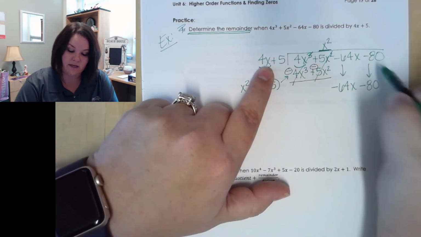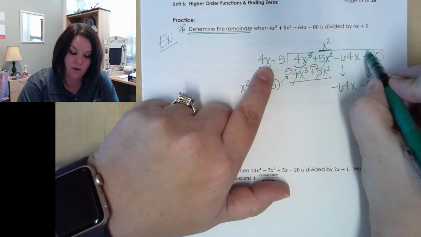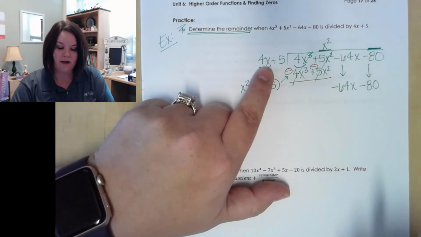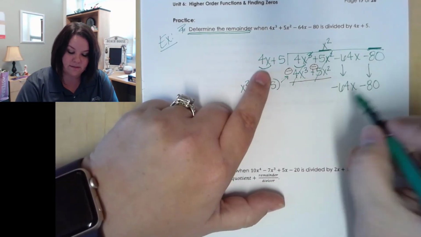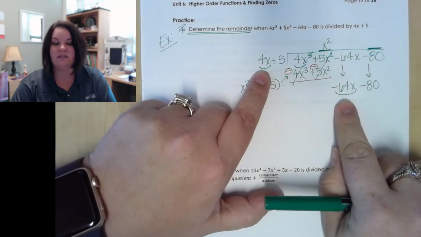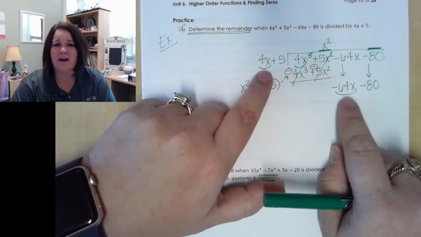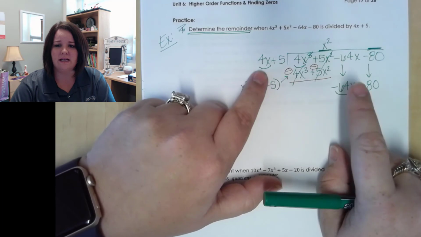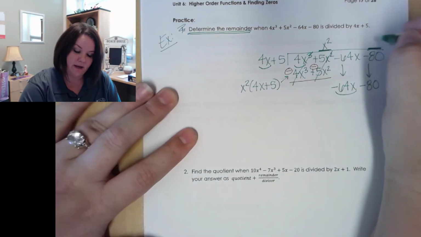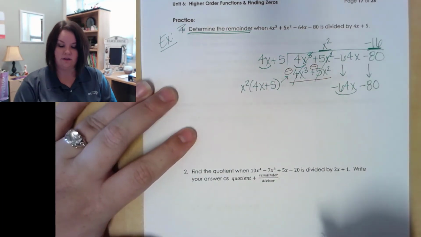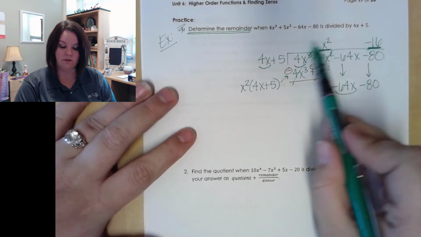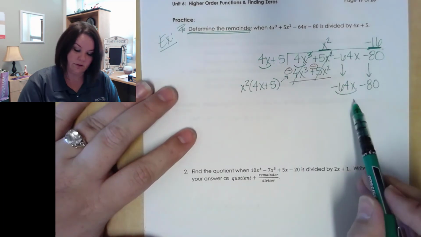So now my next number, because I'm using this negative 80, is going to go above it. What do I need to multiply my 4x by to get negative 64x? Well, they both already have the x's, so to go from 4 to negative 64, I need to multiply by a negative 16. So I'm going to take that negative 16, multiply it by my divisor, and write it below.